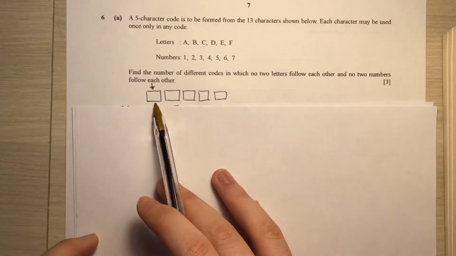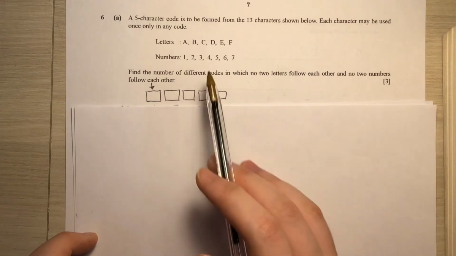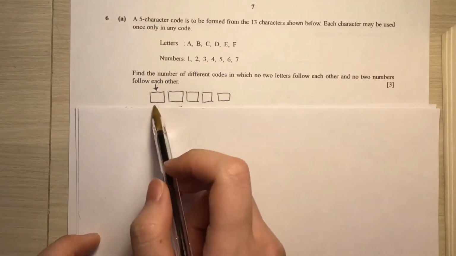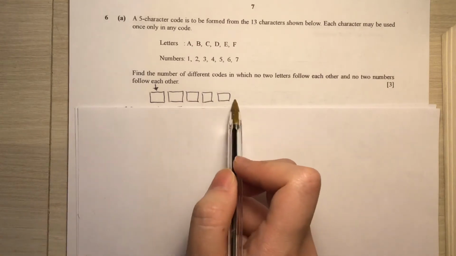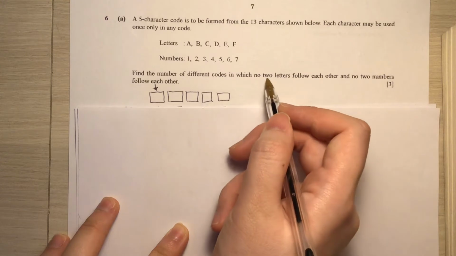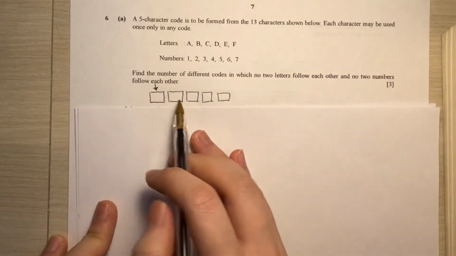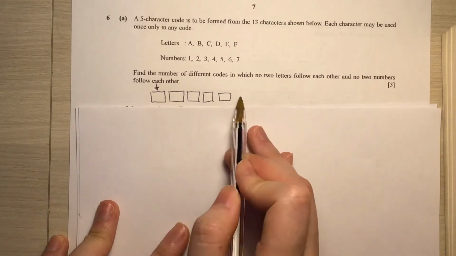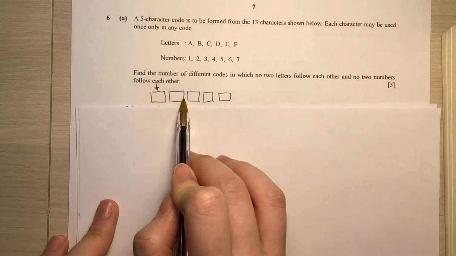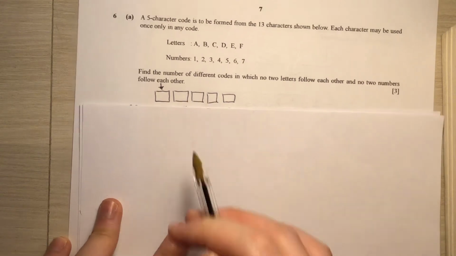First, I will usually just draw out, in this case we need to choose 5 characters from all these 13 characters. So I will first draw out 5 boxes to be filled in, and since no 2 letters will be together and no 2 numbers can be together, the only possible way is that between each 2 numbers there will be a letter in between, and between each 2 letters there will be a number in between.